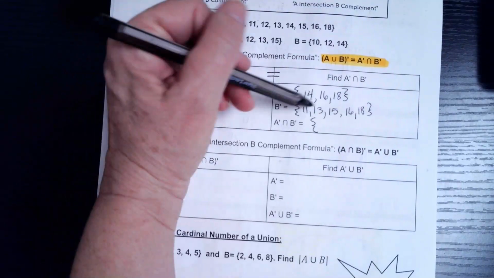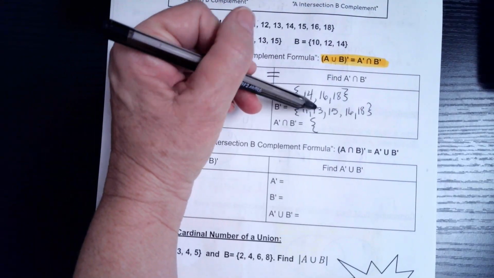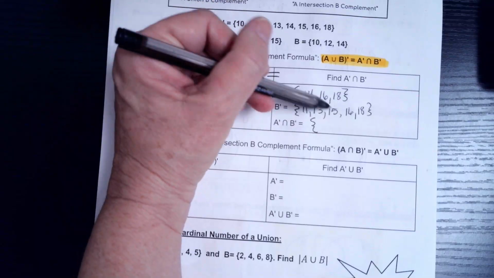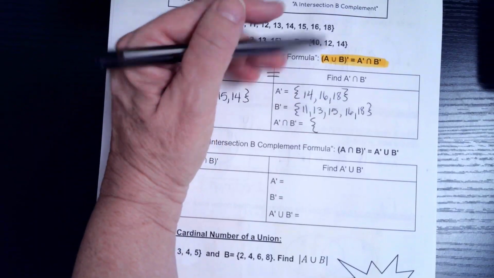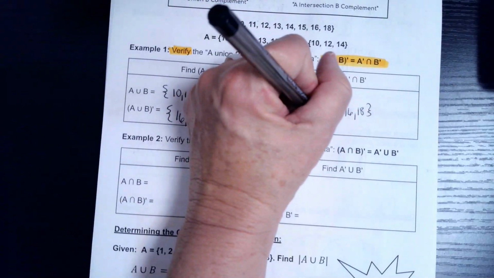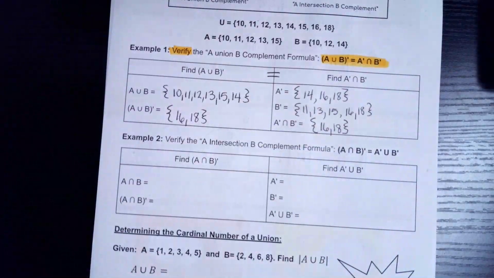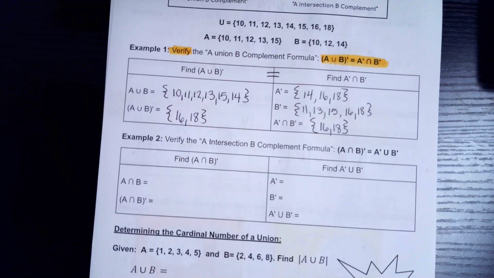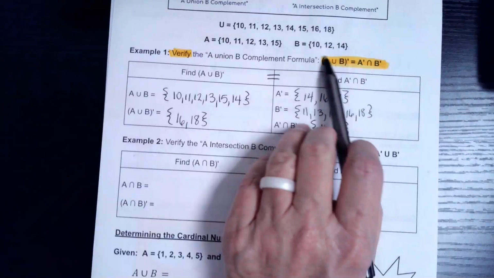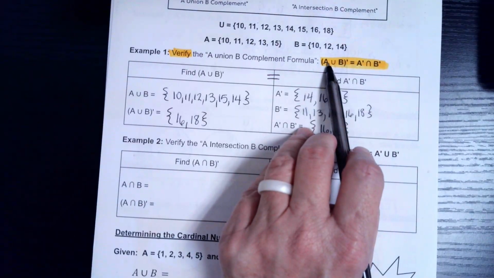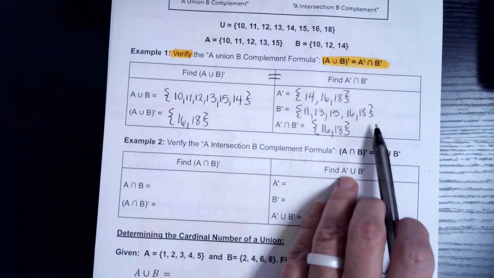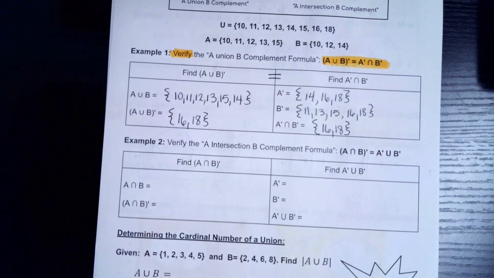Well, they don't both have 11s or 13s or 14s or 15s, but they do both have 16 and 18. Do you see how I verified De Morgan's law here? I worked what he has on the left side of his formula. I used that method. I did it on the right side, and sure enough, they do match, right?